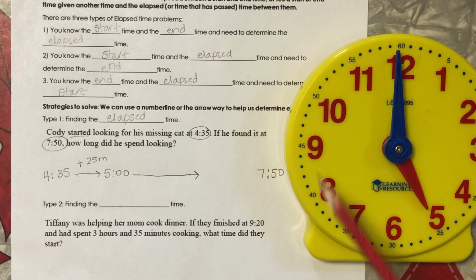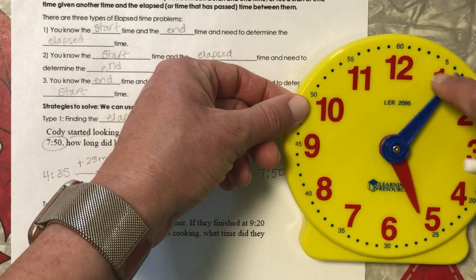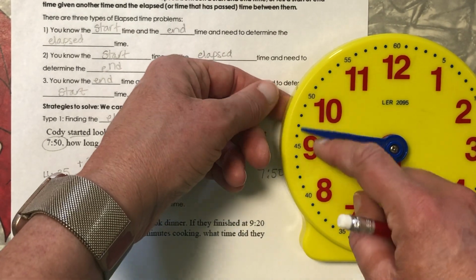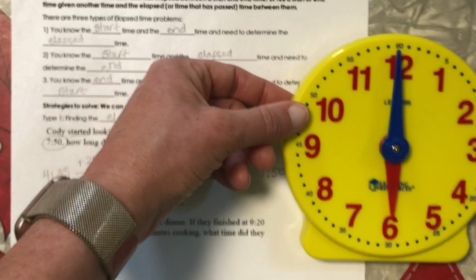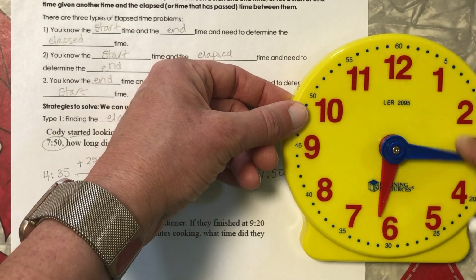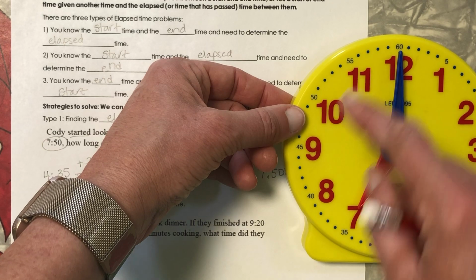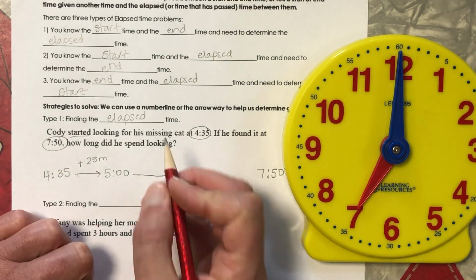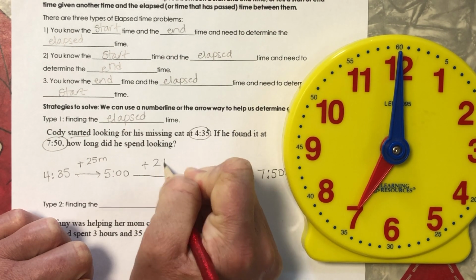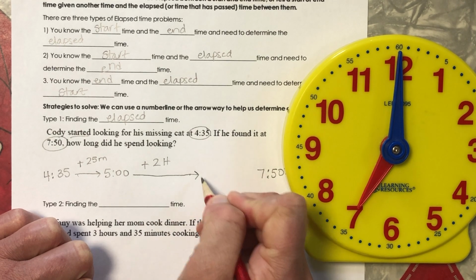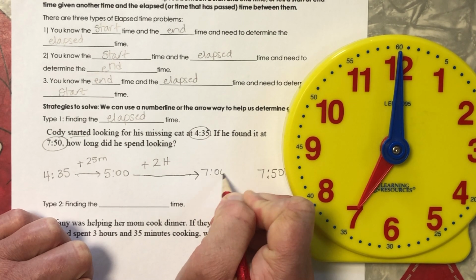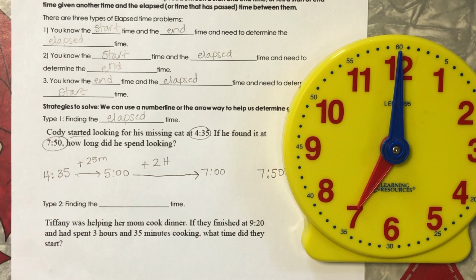Now, I don't want to stop at 6 o'clock because I can keep on going, but I know I could do 1 hour from 5 to 6, and then I could do another hour from 6 to 7. So I've just added 2 hours, and that got me to 7 o'clock.